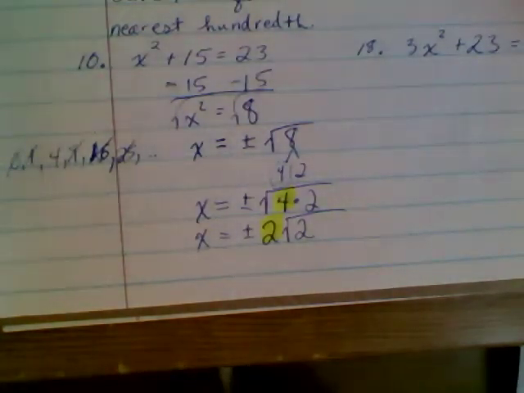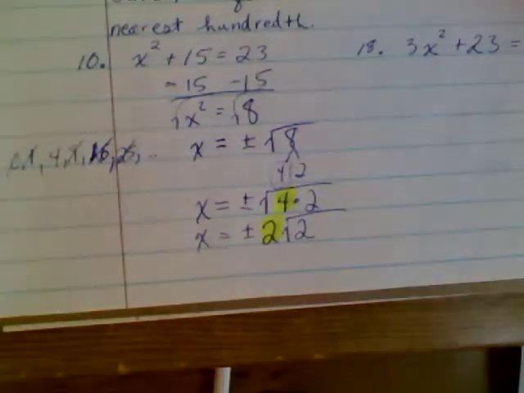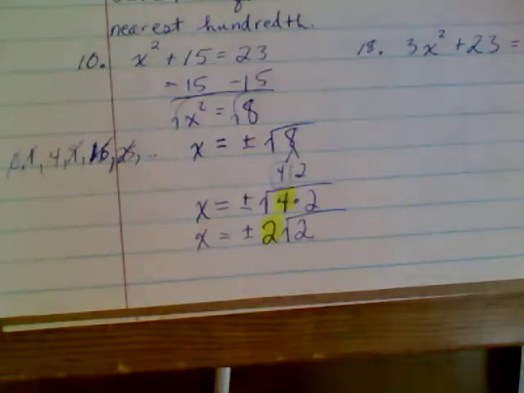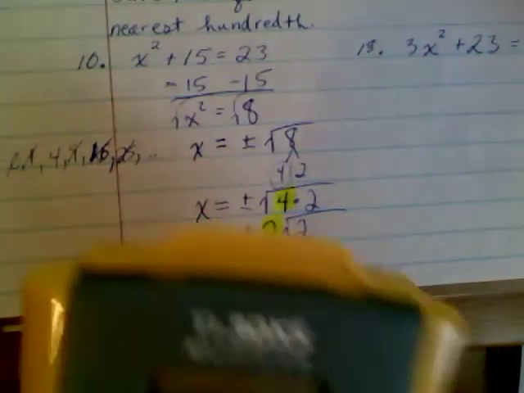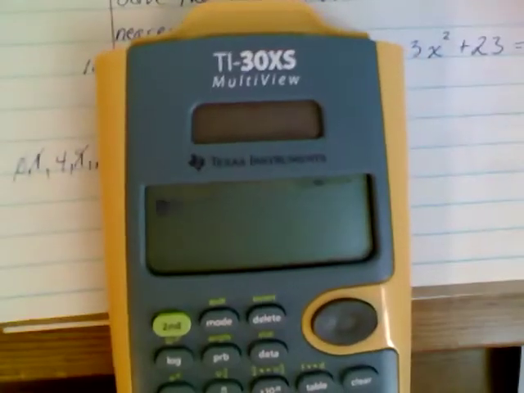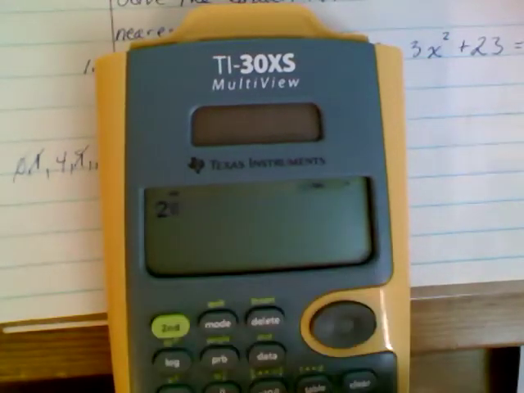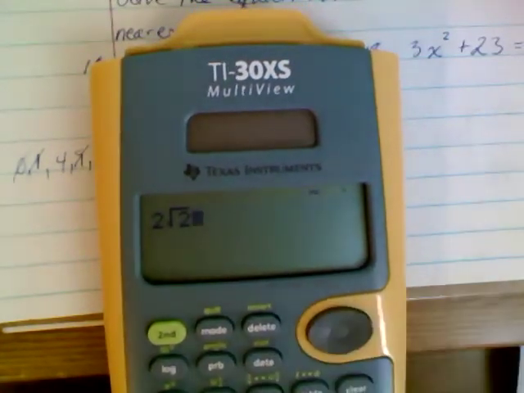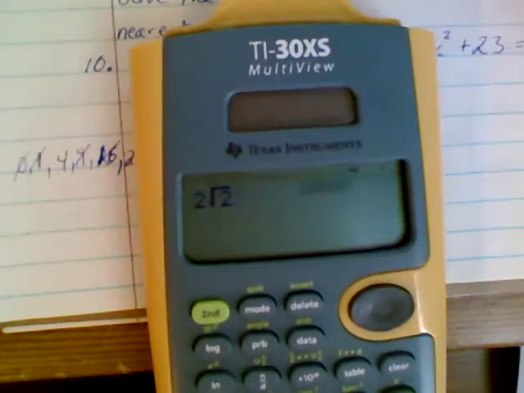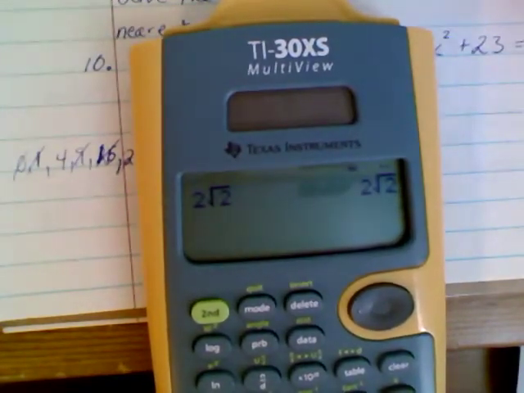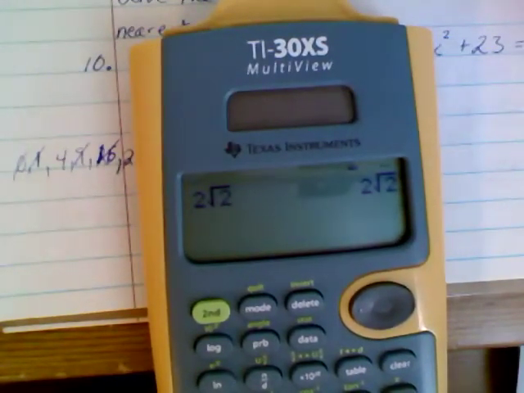So now, since this question does ask us to round to the nearest hundredth, I am going to grab my calculator and type in 2 times the square root of 2 and get my decimal. And this calculator is going to do something funny. I'm going to show you how to fix that.